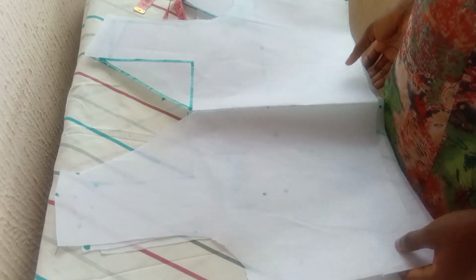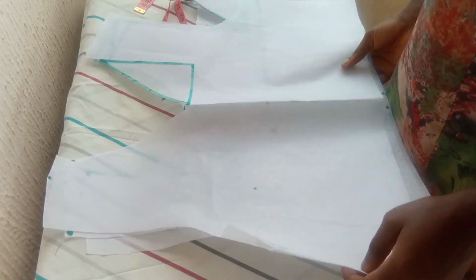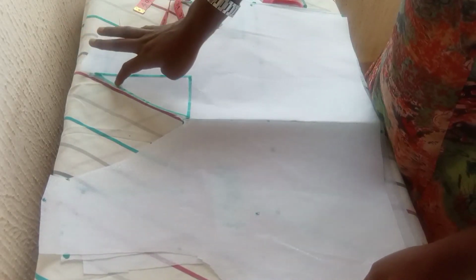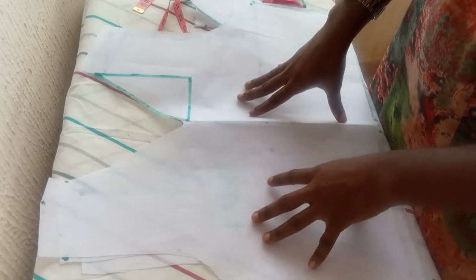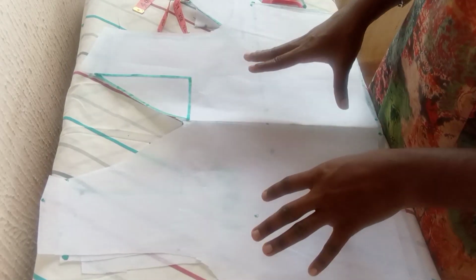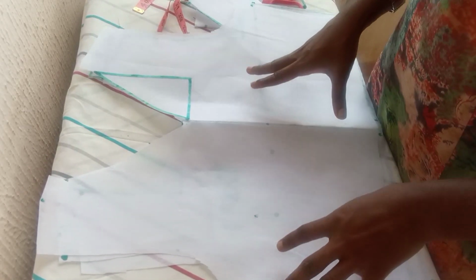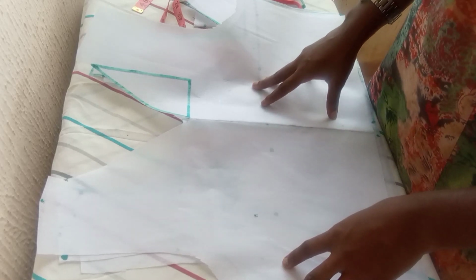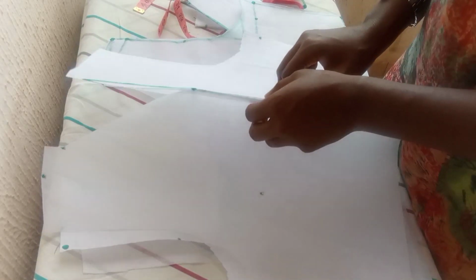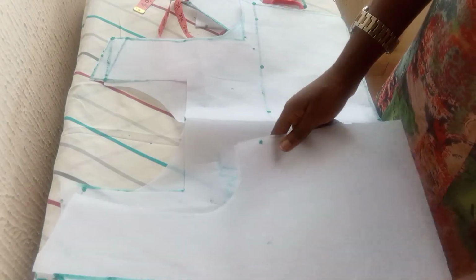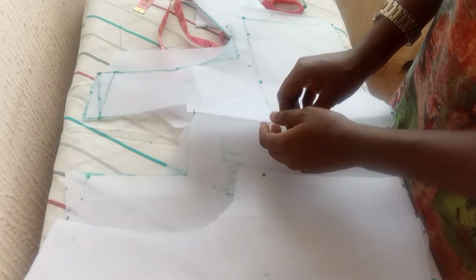So in subsequent videos, like I said, we are going to look at how to draft. This is a straight V-neck and is part of the basic ones. There's another type of V-neck that is part of the advanced ones, like the curved V-neck styles. We also have other neck styles like asymmetric neck styles, scoop, boat neck, and the rest. So in subsequent videos, we are going to visit them. But if you're a tailor, and especially if you're a beginner, you must know these basic ones.